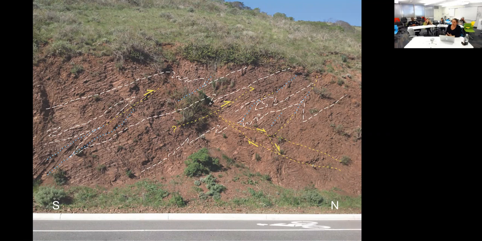That is, the hanging wall is moving down dip relative to the footwall, but they have the same sort of top to the right shearing sense, and they are often cross-cut or folded by some of these other folds.